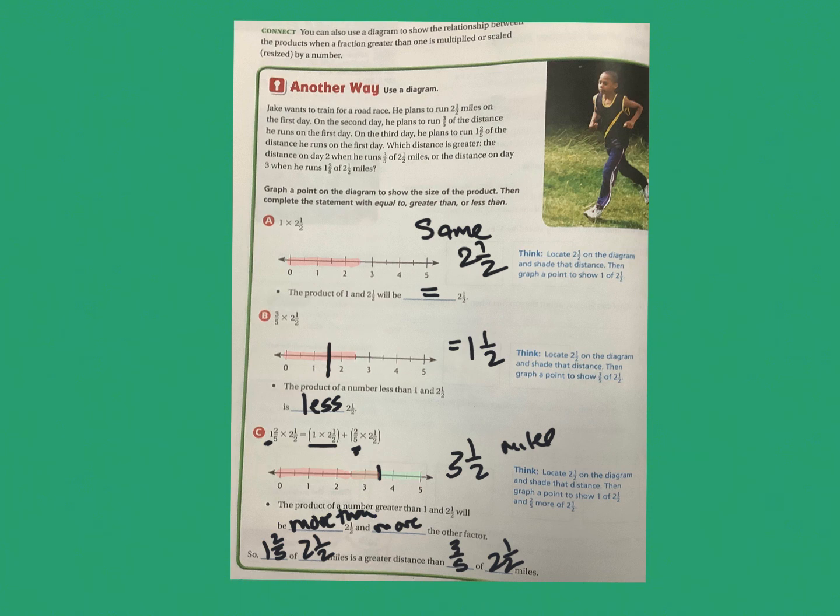So really what I want you to pull out of this is simply that if I multiply a mixed number by 1, I'm going to get the same amount as I started with. If I multiply it by a proper fraction, one that is less than 1, so the smaller number is on top of the larger number, then it's going to be a smaller amount than the factor I'm multiplying it by. And if I multiply it by a mixed number, then it's going to be a larger amount than the factor I'm multiplying it by.